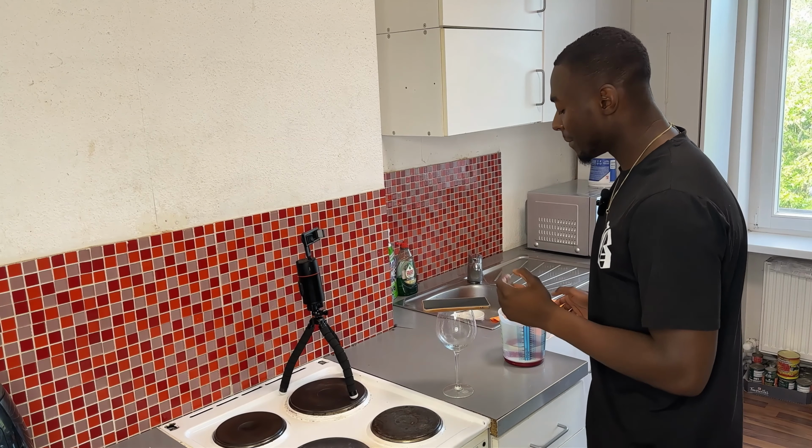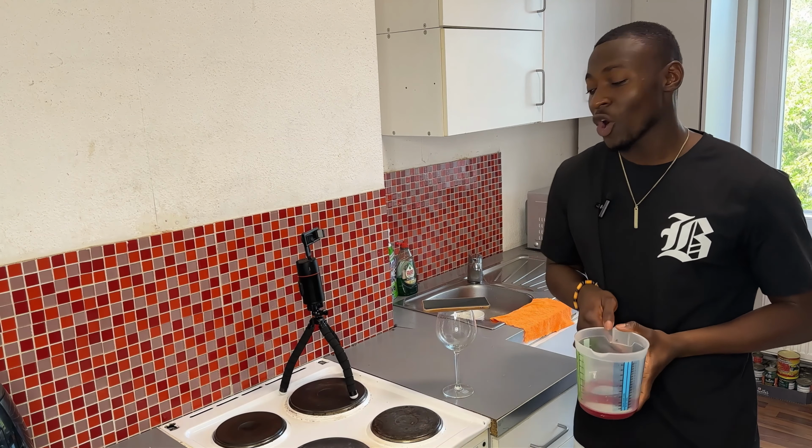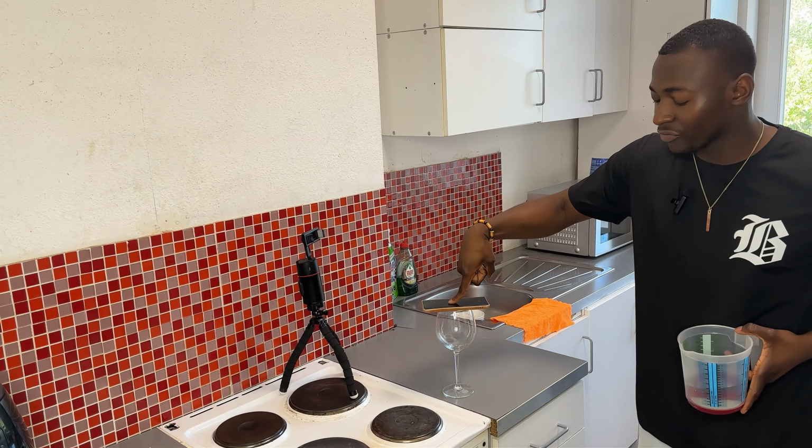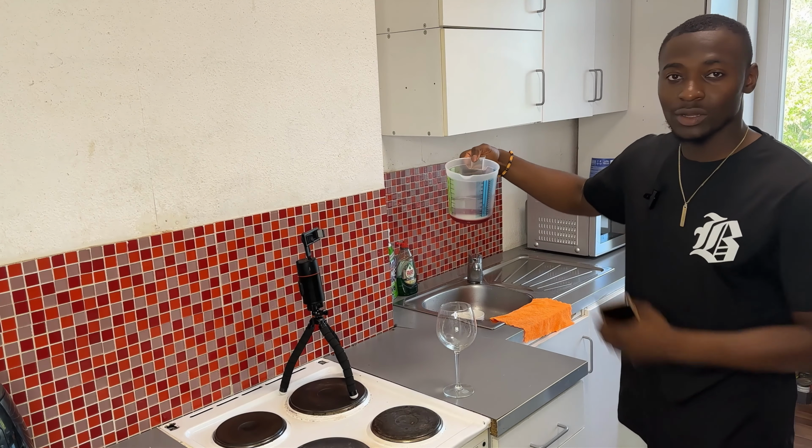Now, when recording, make sure that the camera you're recording yourself only picks up your finger clicking on the phone. Now you want to hold that position for like 10 to 15 seconds. Afterwards, you can go ahead and remove the phone and pour the water into the glass.